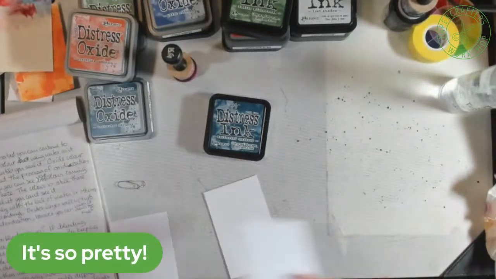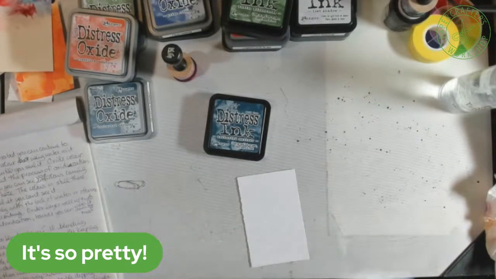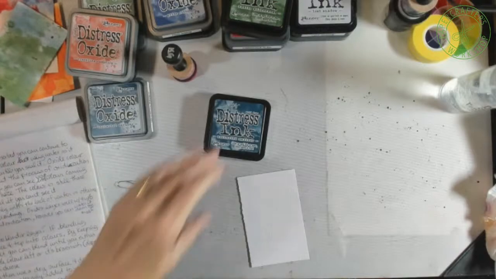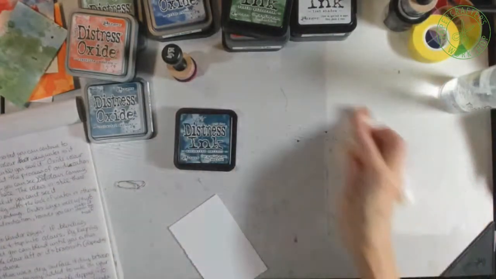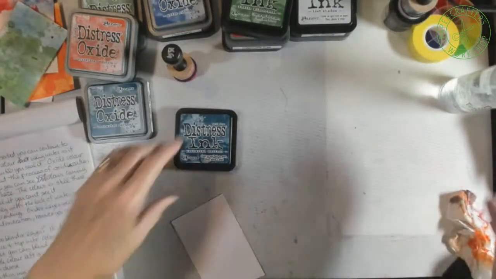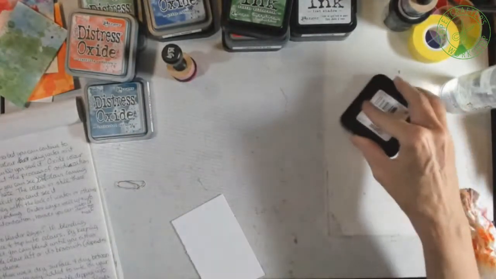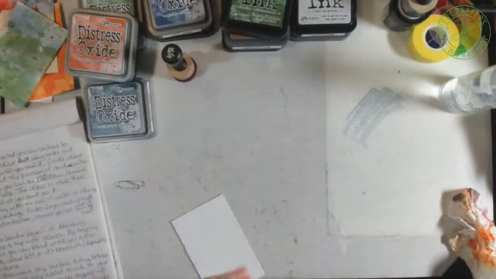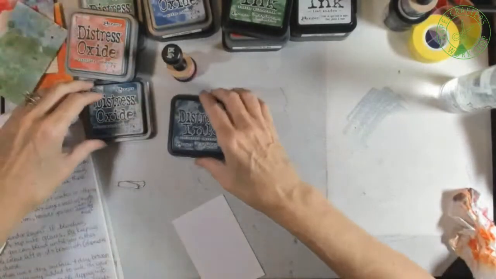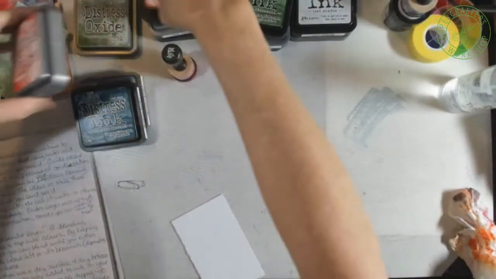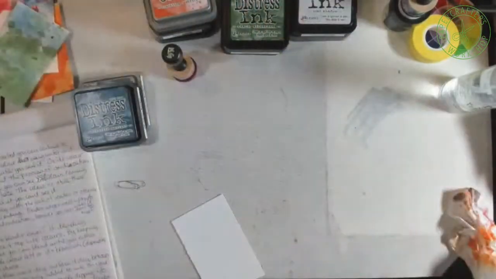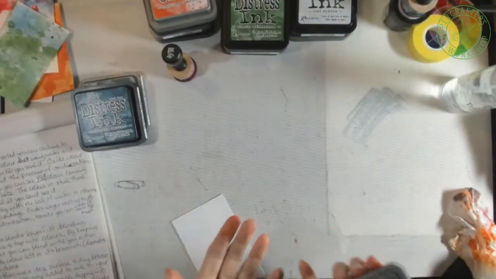All right, now I'm going to try a leather-based one. And we're going to do the combination of Oxide and ink. So I'm going to stick with those colors. I'm going to do ink, Uncharted Mariner, and Oxide, Rustic Wilderness. Whoop! Ooh.